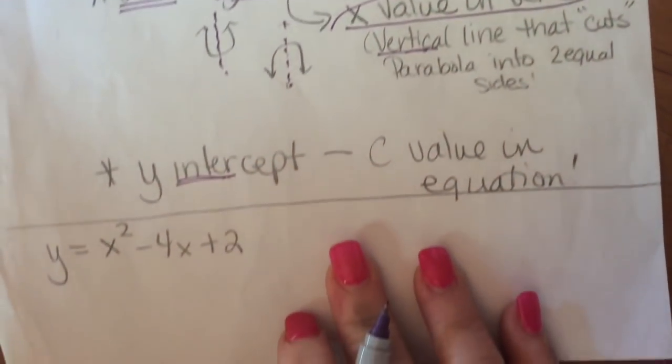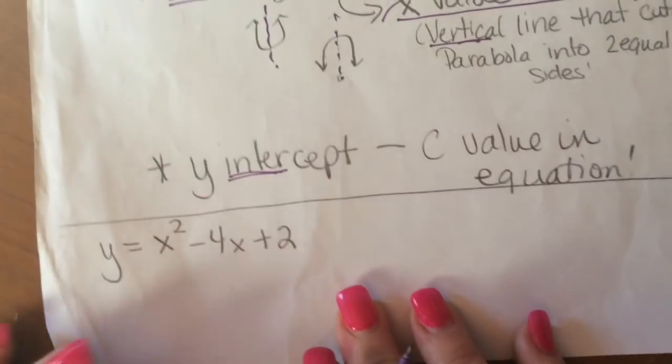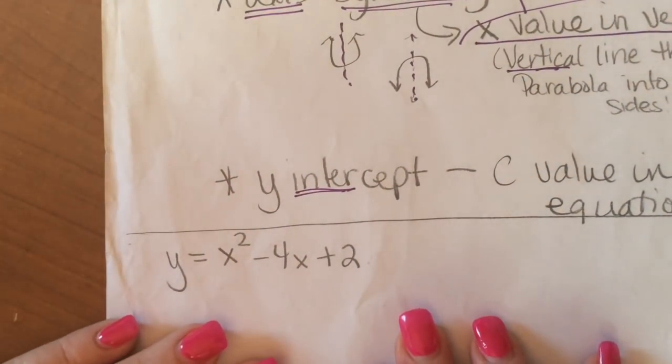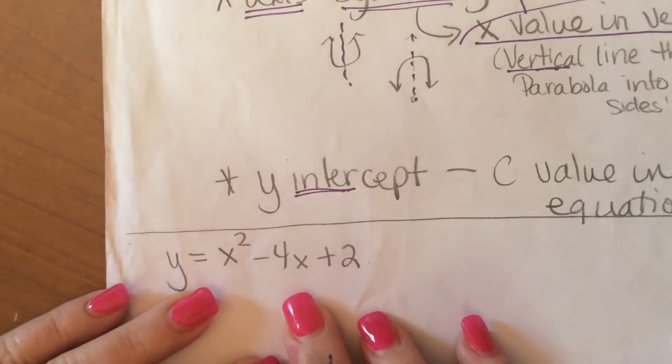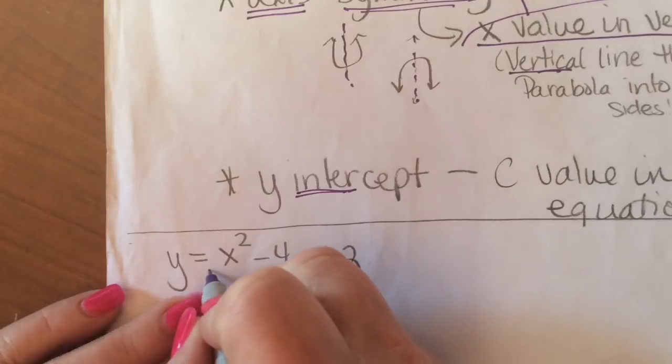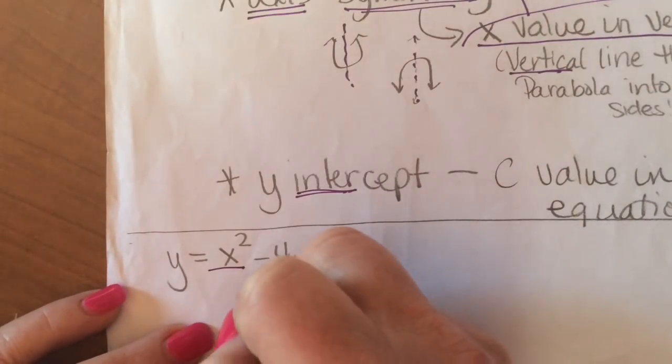Okay. So let's just take a quick look. Here is one problem, and we're just identifying our parts, okay? So is this one going to go up or down? Up says A or B. I mean A, what is the value of A? It's positive, so this one's going to go up.